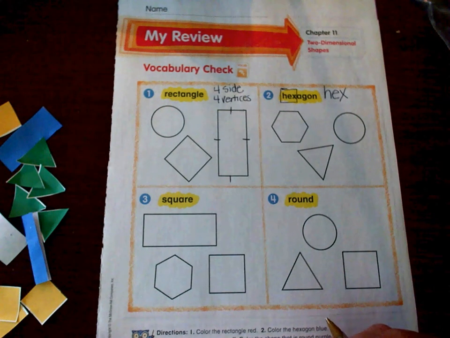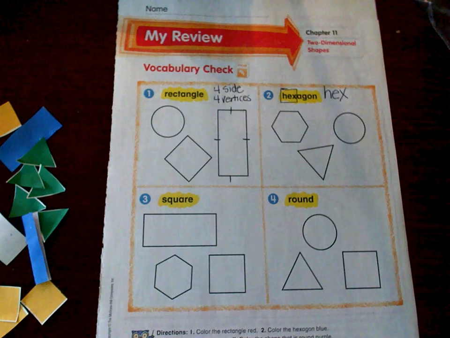Okay, number 3. Number 3, we're looking for a square. If you remember, what do we know about a square? And how do you tell a square from a rectangle? Think about what you know about the squares and then color the square orange. Color your square orange.